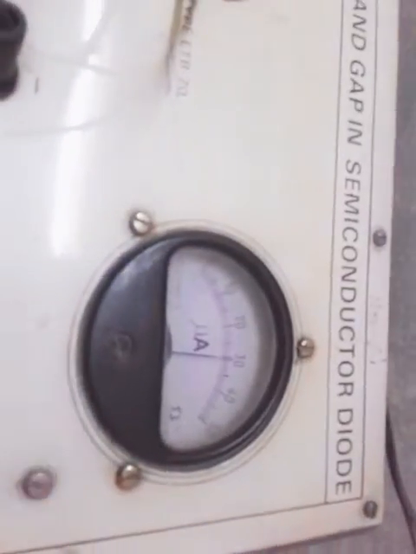After the temperature in the thermometer reaches around 90 degrees Celsius, we switch off this button and note down the readings of temperature versus the current in microampere, like you can see in this table.